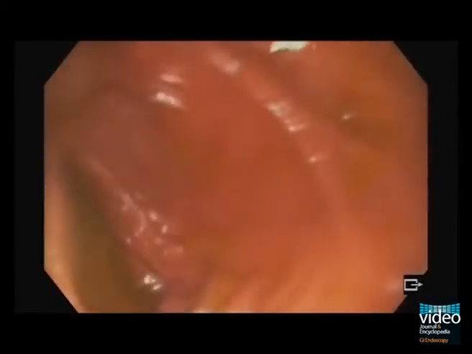The terminal ileum is reached by intubation of the ileocecal valve between the superior and inferior valve lips. The terminal ileal surface appears granular in air, but the villi will float up underwater.